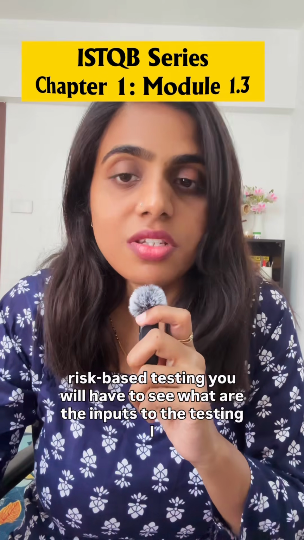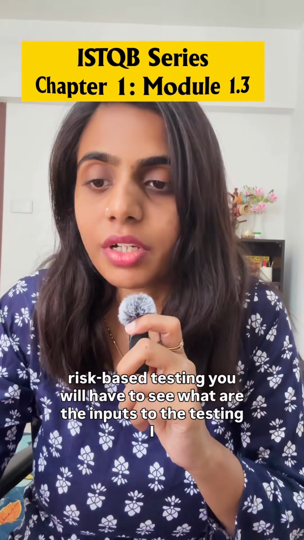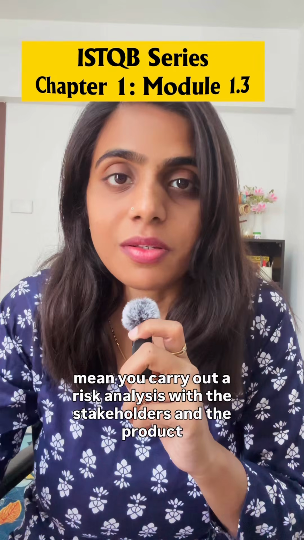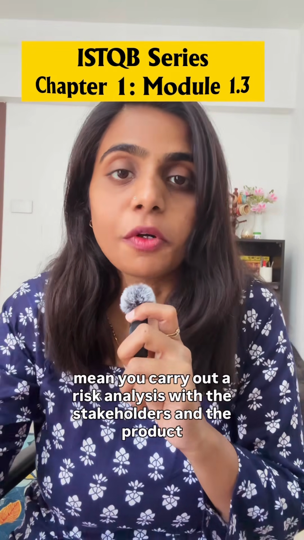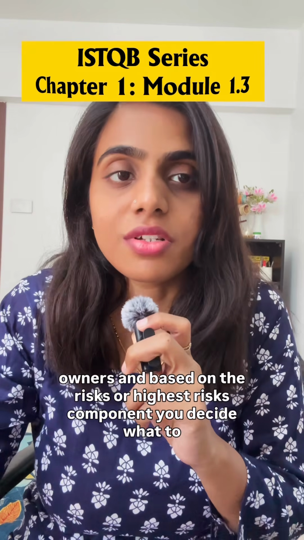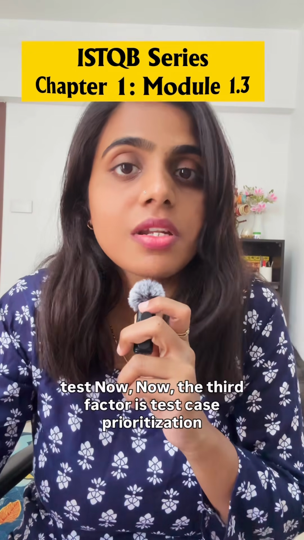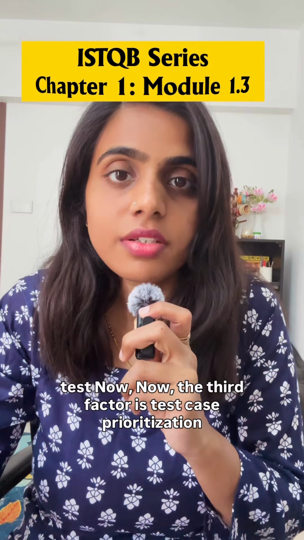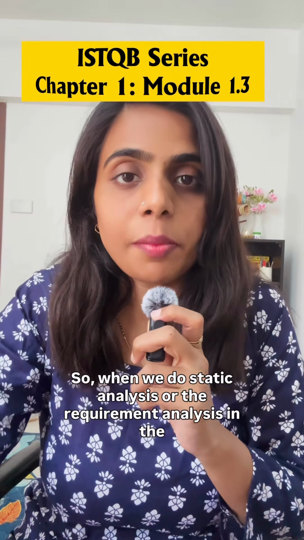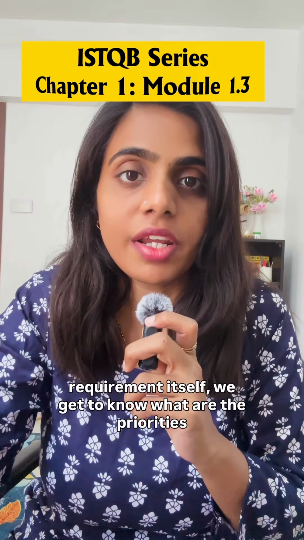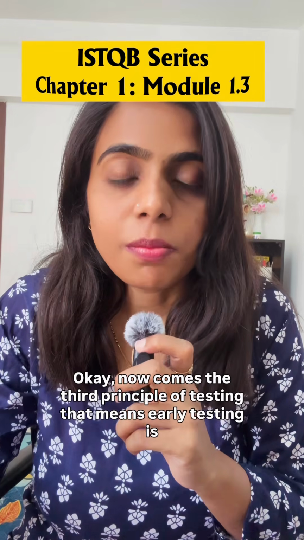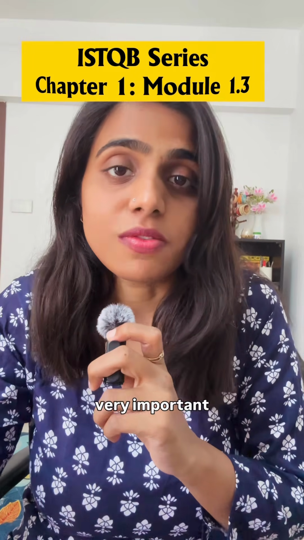In risk based testing, you will have to see what the inputs to the testing are. I mean, you carry out a risk analysis with the stakeholders and the product owners, and based on the risks or highest risk components, you decide what to test. Now the third factor is test case prioritization. So when we do static analysis or the requirement analysis, in the requirement itself we get to know what the priorities are.